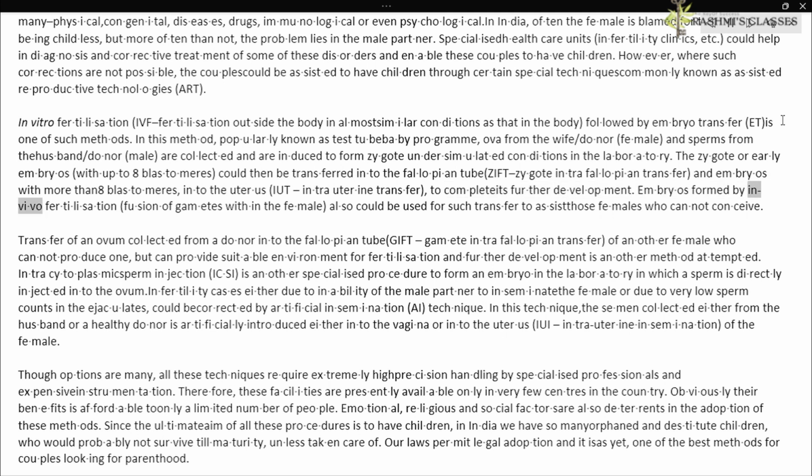Embryos formed by in vivo fertilization, fusion of gametes within the female, also could be used for such transfer to assist those females who cannot conceive. Transfer of an ovum collected from a donor into the fallopian tube, GIFT, gamete intrafallopian transfer, of another female who cannot produce one, but can provide suitable environment for fertilization and further development is another method attempted. Intracytoplasmic sperm injection, ICSI, is another specialized procedure to form an embryo in the laboratory in which a sperm is directly injected into the ovum.